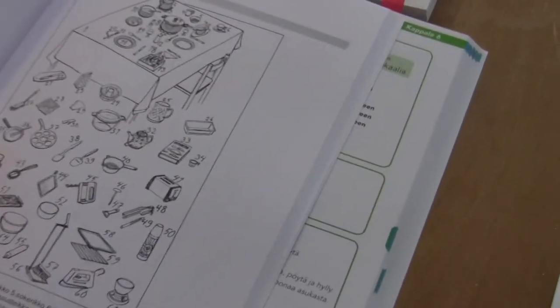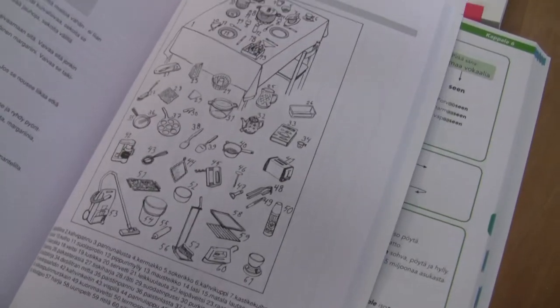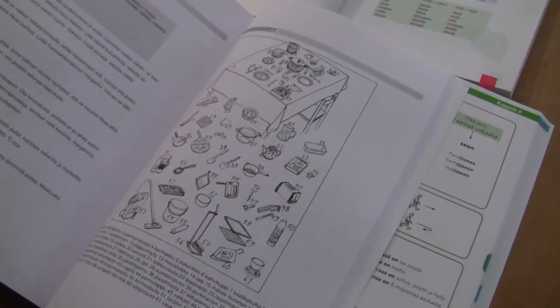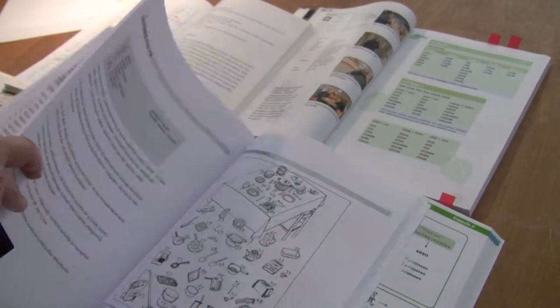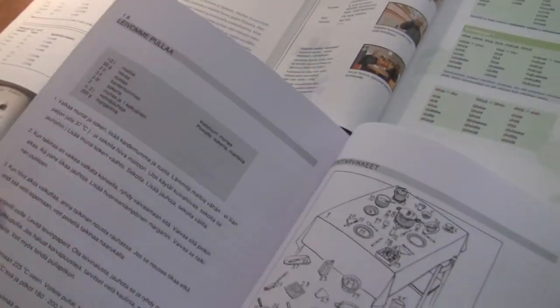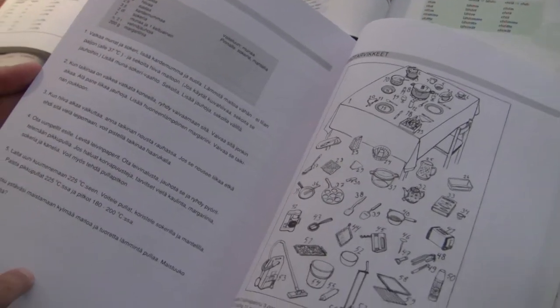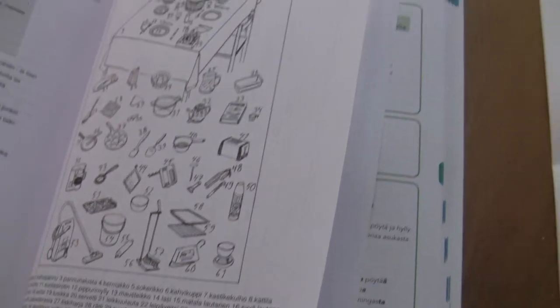Here they have kertaustehtävät. Then this is really nice, that Marjukka gives you the pulla recipe. And here is the kitchen, you see? Everything that you need to make it, with a map of Finland.